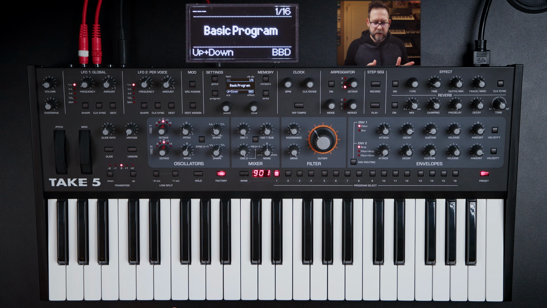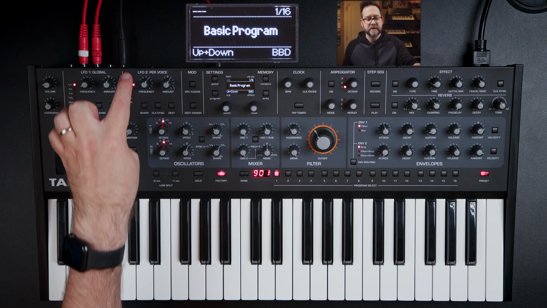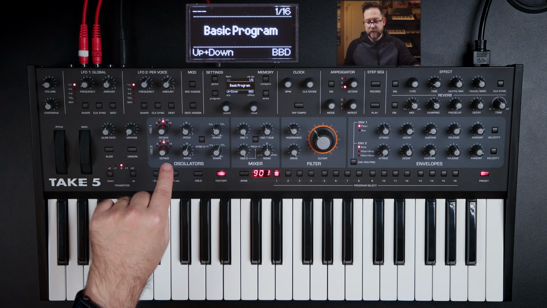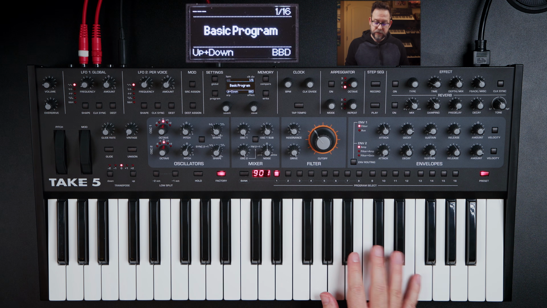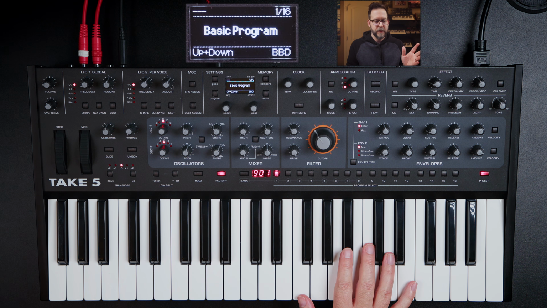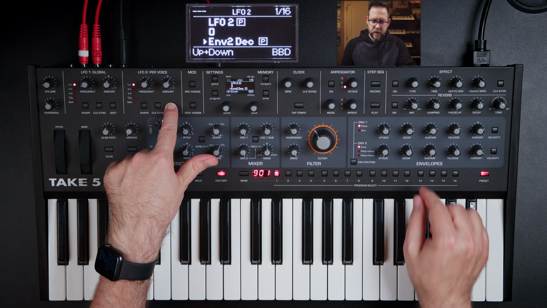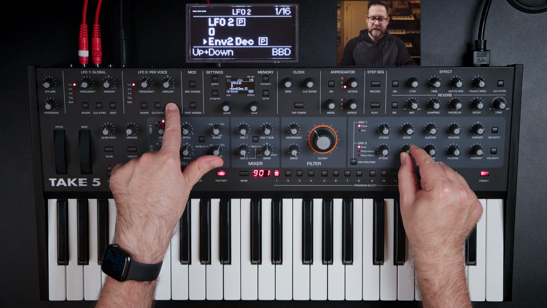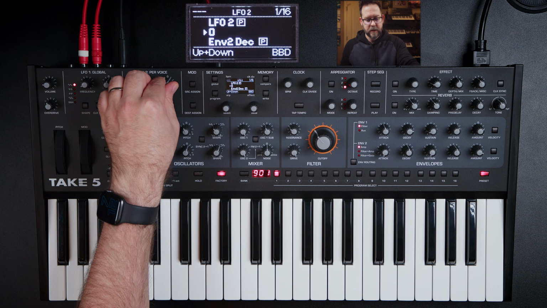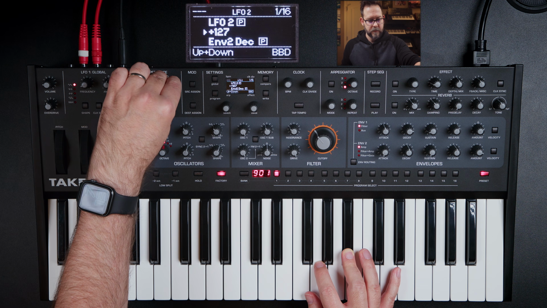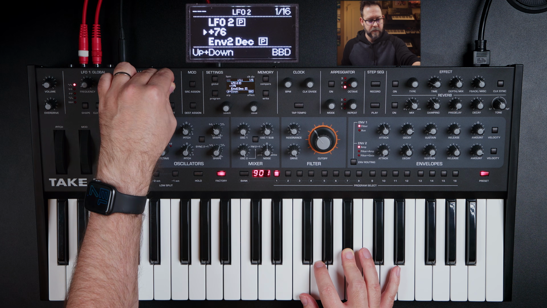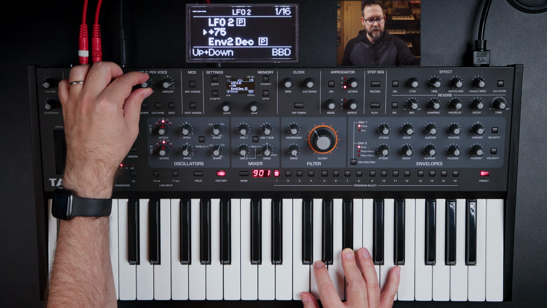Now to make things a bit more interesting, I want to take the second LFO, because it's per voice, not global, per voice, and send it to the second envelope, because I want each envelope that gets triggered to be slightly different from each other. So I'm going to say destination LFO 2, and I want to send it to envelope 2 decay right here, and then give it an amount. I want to slow down the frequency.